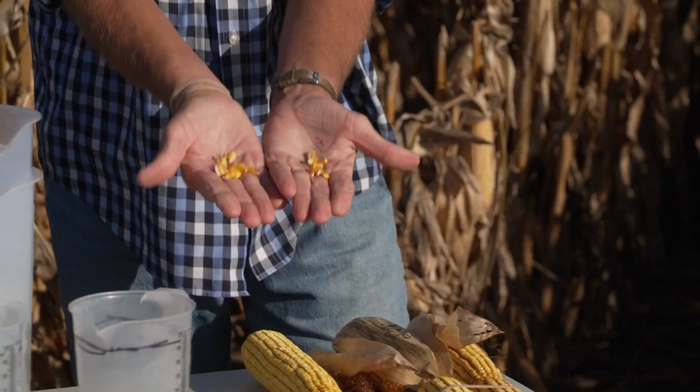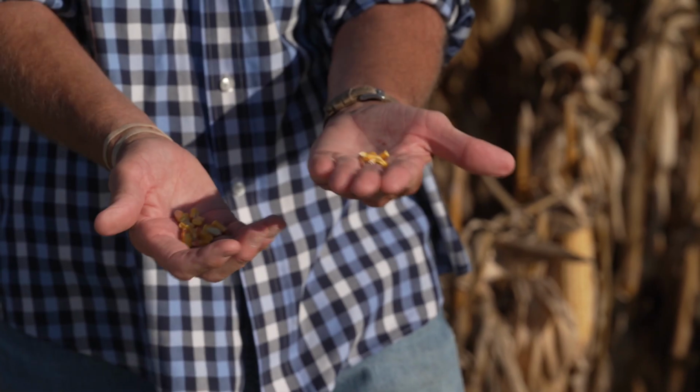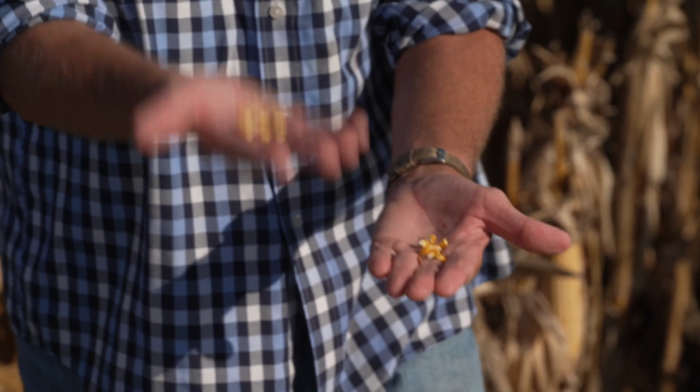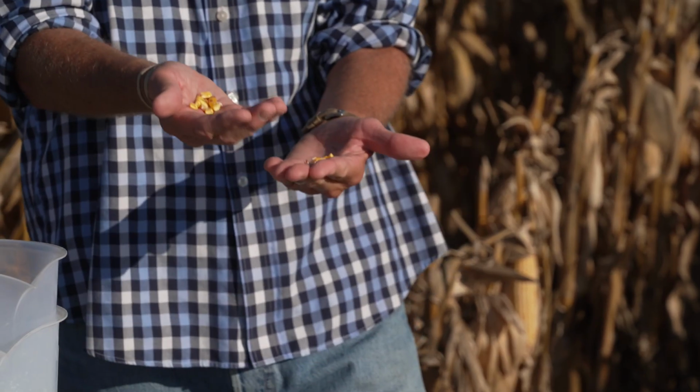If you can look at the size of those kernels, there's a significant difference. So this one will take fewer kernels to make a bushel than this one. Well, this one is greater value in the field because fewer kernels make a bushel, so we have greater bushels.